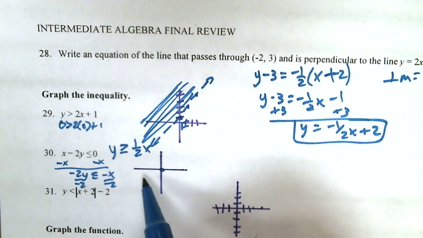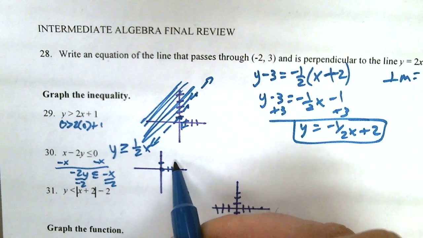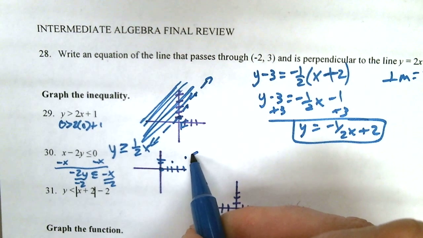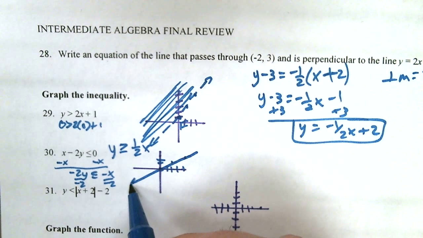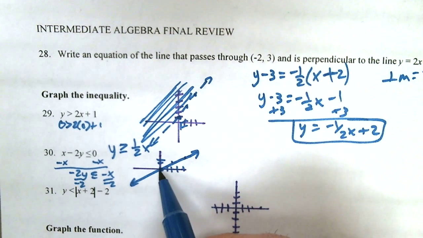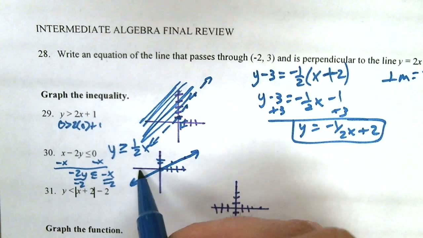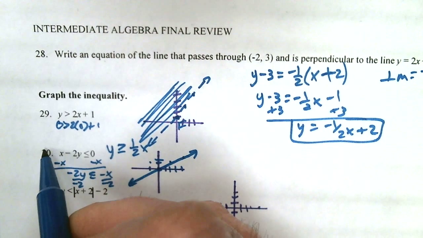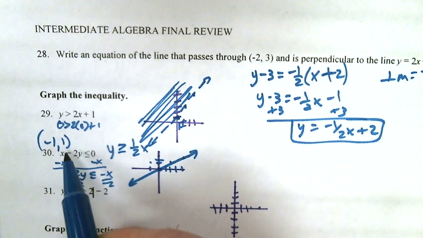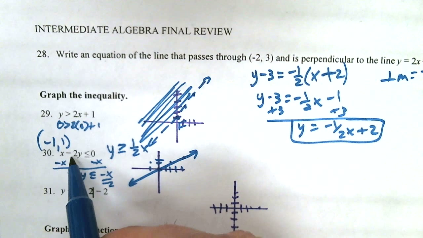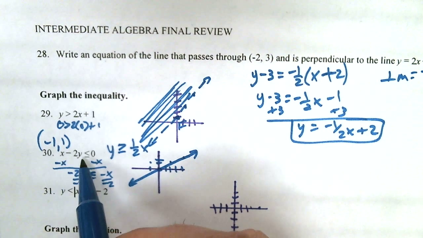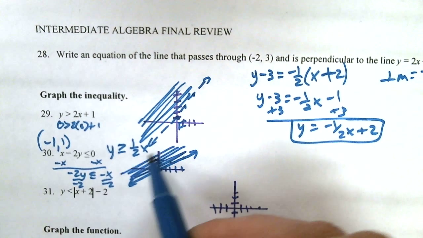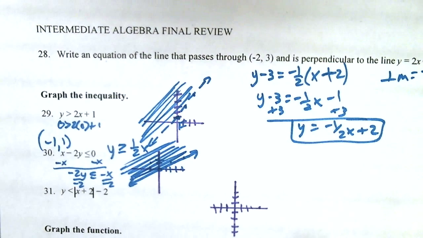Again, the y-intercept is 0, and my slope is 1/2. So I'm going to go up 1 over 2, up 1 over 2. This has an equal sign in there, so I'm going to have a solid line. Shading, I can't test the point 0, 0, so I'm going to test the point negative 1, 1. So the point negative 1, 1, I'm going to put negative 1 in for x. I get negative 1 minus 2 times 1 is negative 2, so I get negative 3 is less than or equal to 0. That's true, so I'm going to shade on the side that continues to be true.